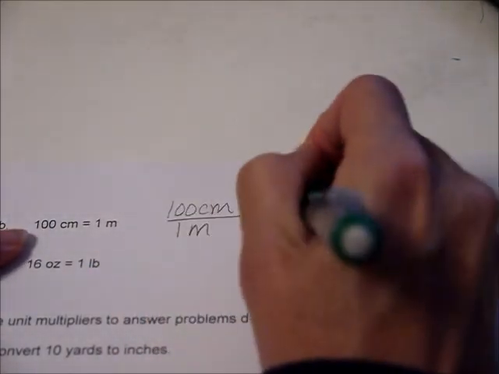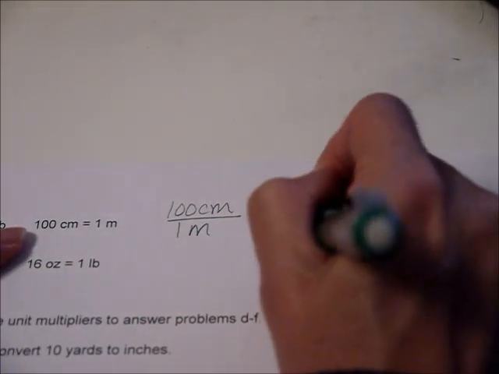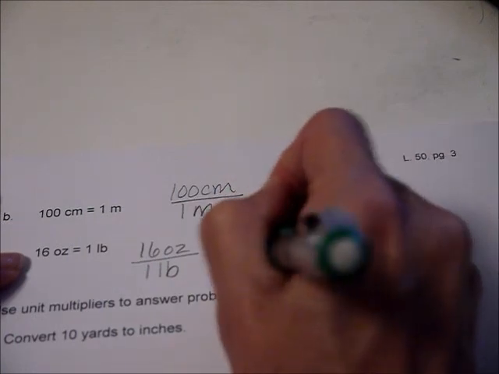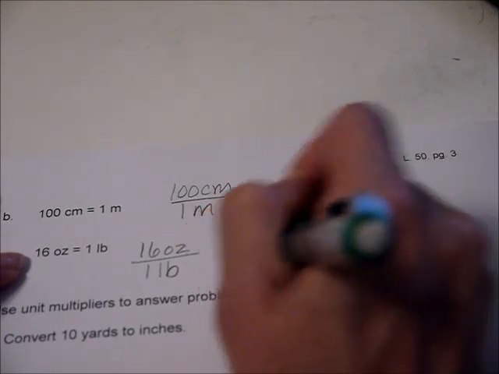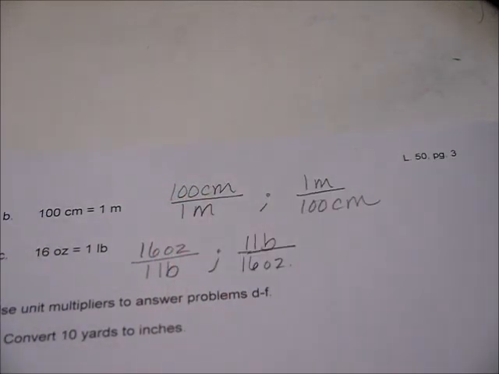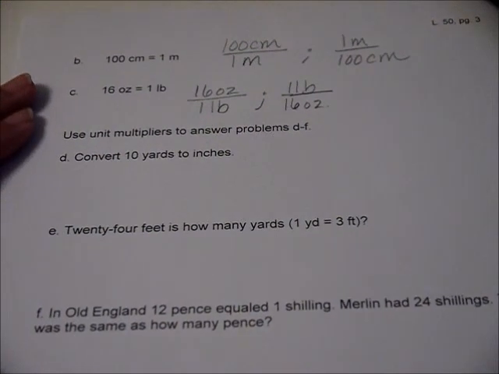We get to do more unit multipliers, so we'd write 100 centimeters on top and 1 meter on the bottom, or 1 meter on top and 100 centimeters on the bottom. All right, this one: 16 ounces over 1 pound, or 1 pound over 16 ounces, since 1 pound is 16 ounces. Okay, so we've practiced creating unit multipliers. Now we're going to do conversions.